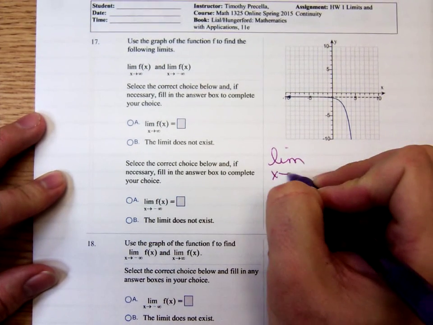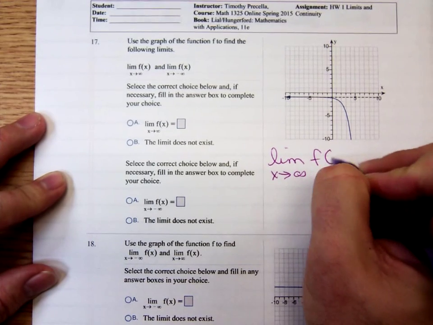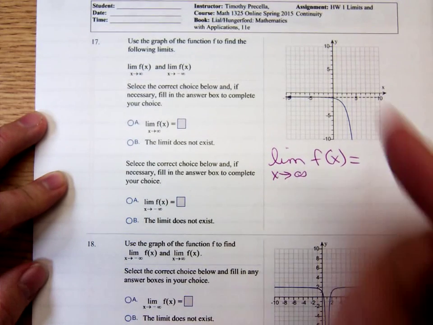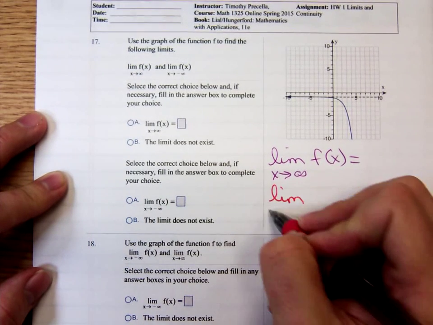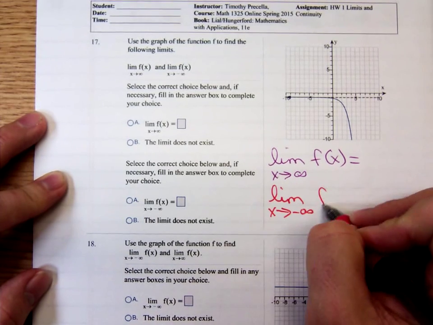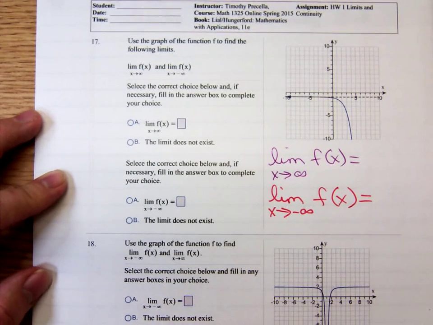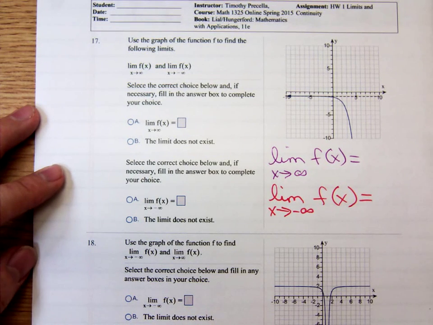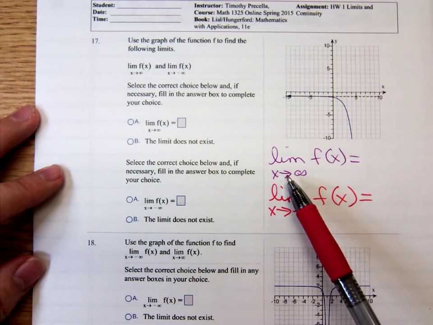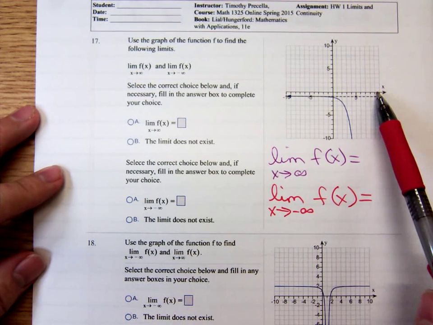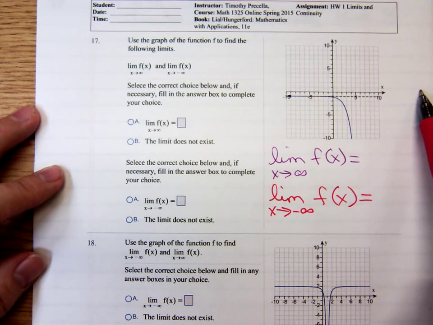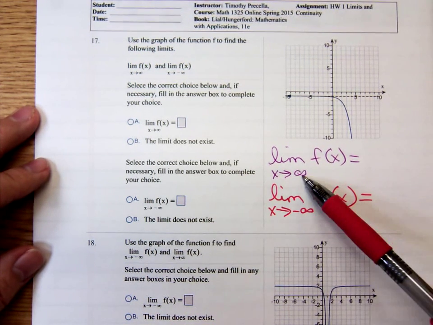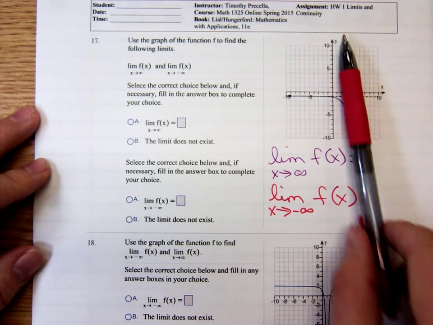The limit as x arrow positive infinity and the limit as x arrow negative infinity. What do you think that means? We're not looking at what's happening as x gets close to a single number. We're looking at where x goes to infinity. The x-axis, as it's getting bigger and bigger, that's on the extreme right-hand side. So x increasing without bound, you're looking on the extreme right-hand side.